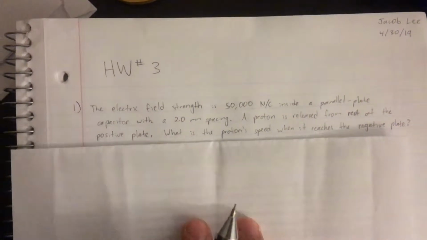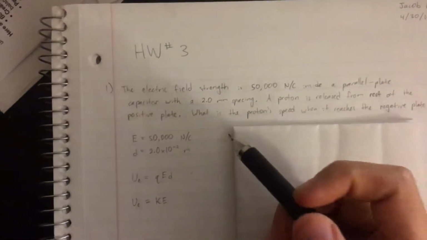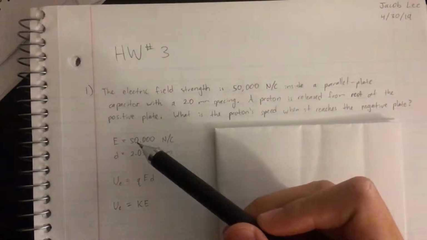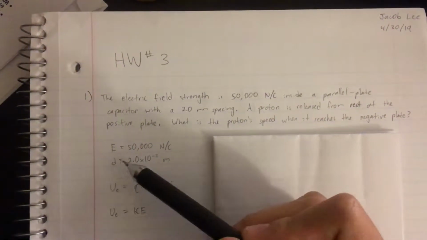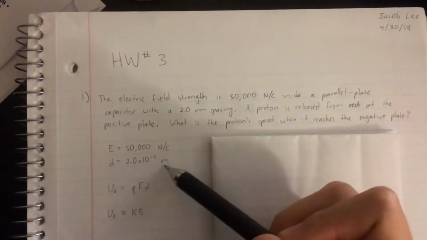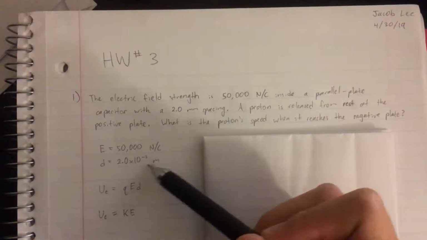Okay, well, the first thing to do would be to figure out our knowns, which is the strength of our electric field, given to us as 50,000 newtons per coulomb, and the distance between the plates, which I converted from 2 millimeters to 2.0 times 10 to the negative 3 meters.